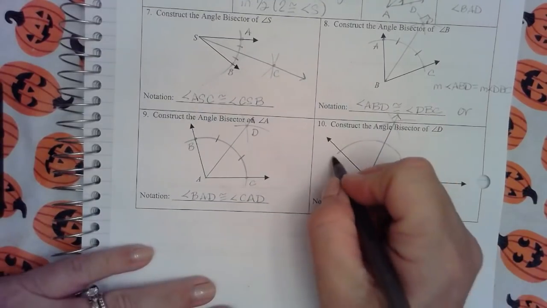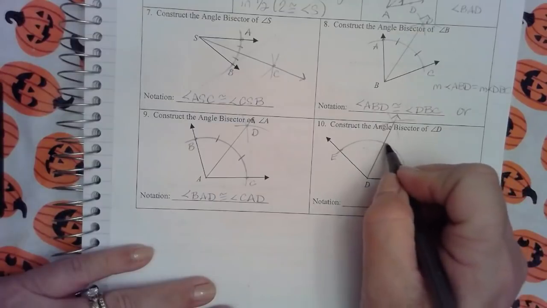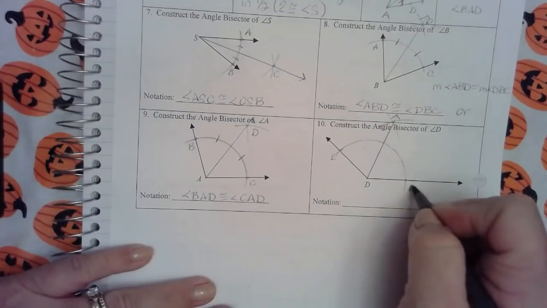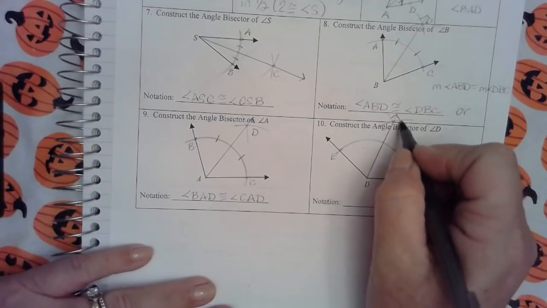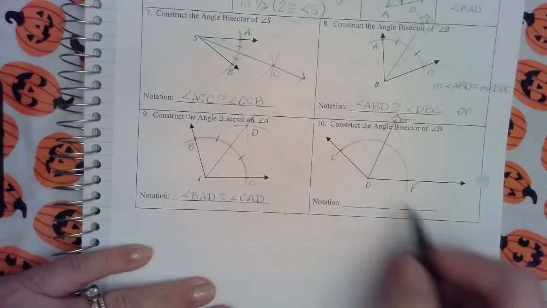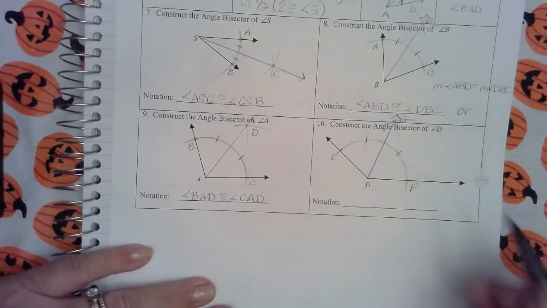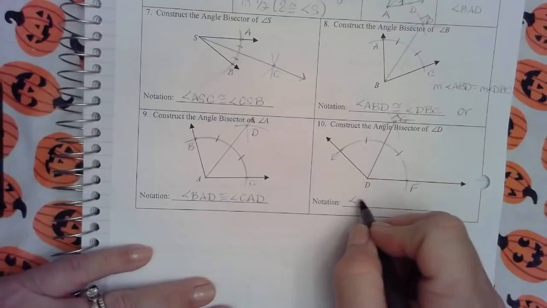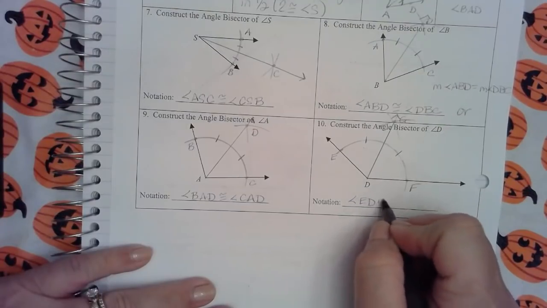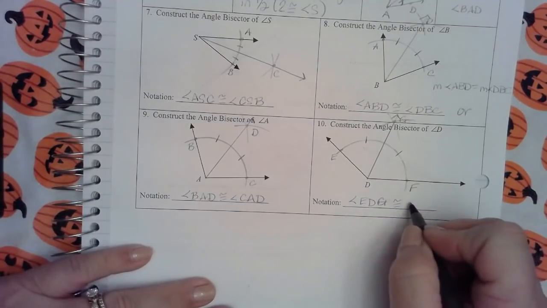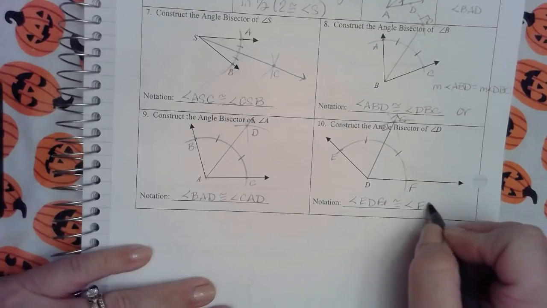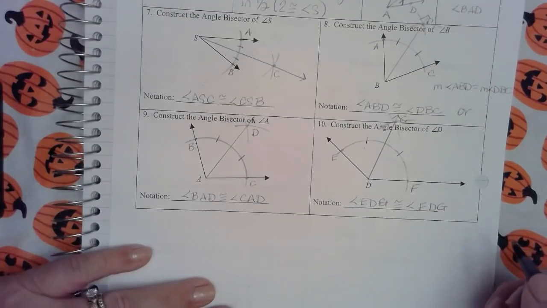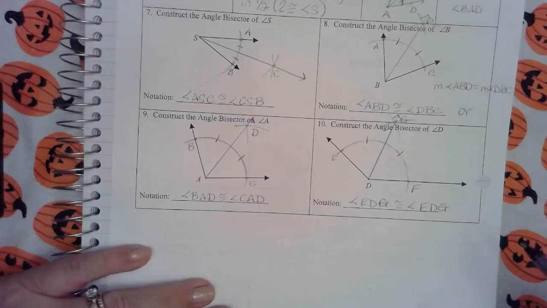Now over here, I'll just call this E, I'll call this F, and I'll call where they intersect out here G. Same thing, these are congruent. So then I have angle EDG is congruent to angle FDG. The only thing we did on these is we did an angle bisector.